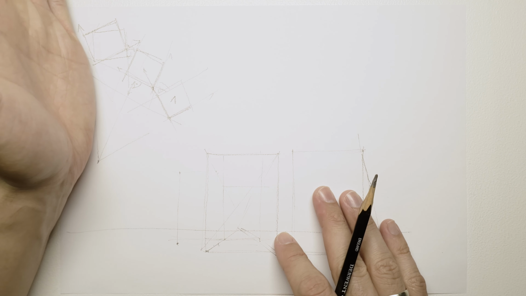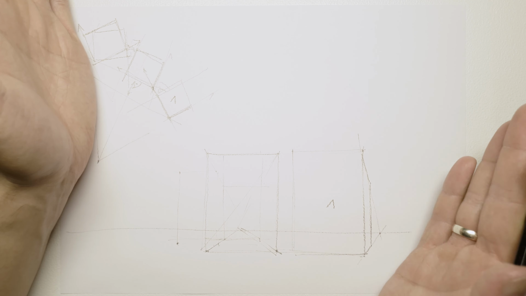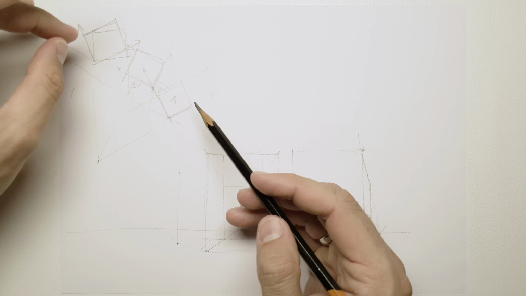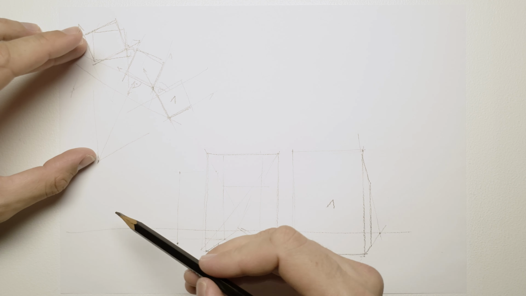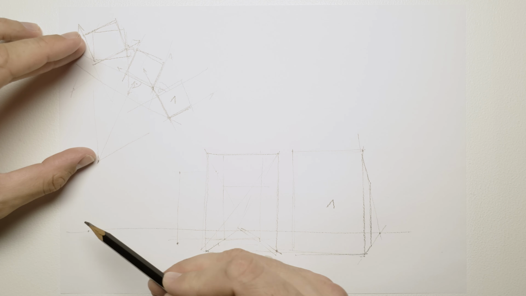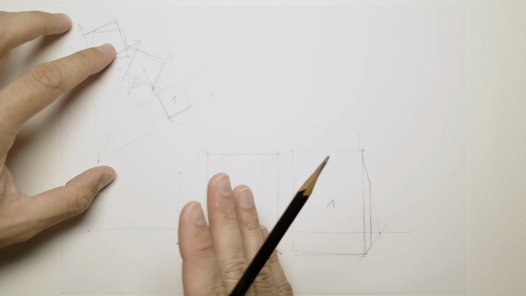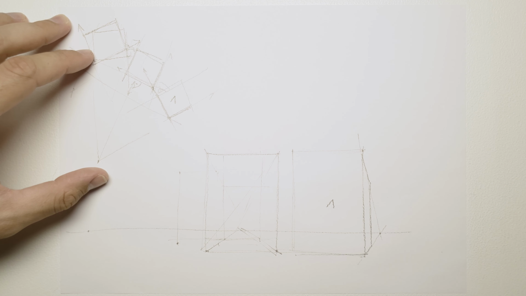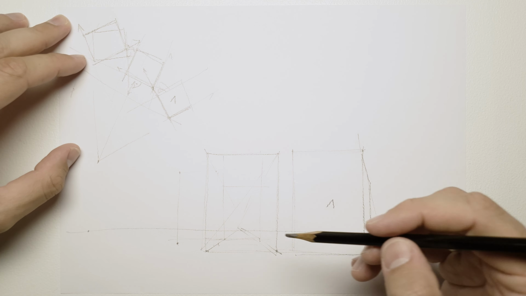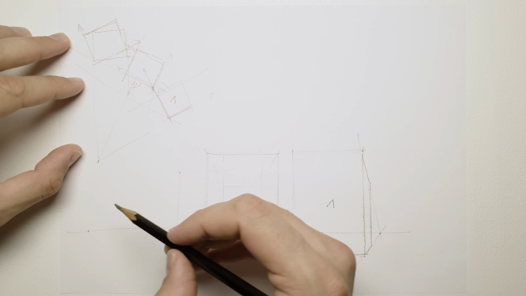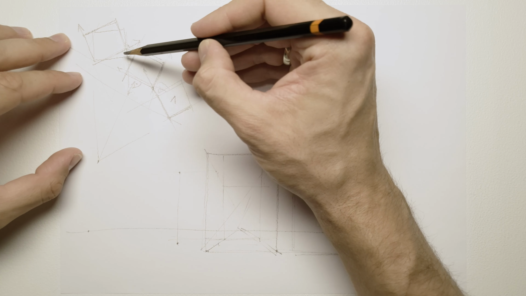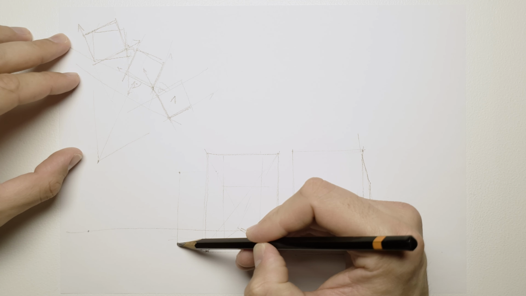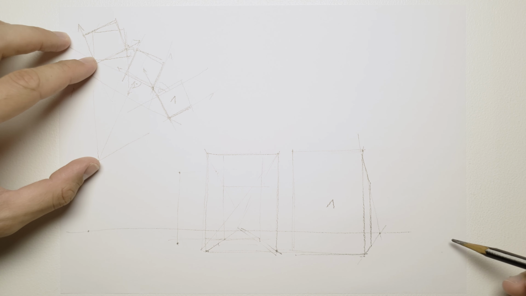So we will have one vanishing point quite similar to this one, but maybe less aggressive, somewhere there, and another vanishing point somewhere just far away to the right. Okay, there we go. So this is this edge. Now we have to use this vanishing point.